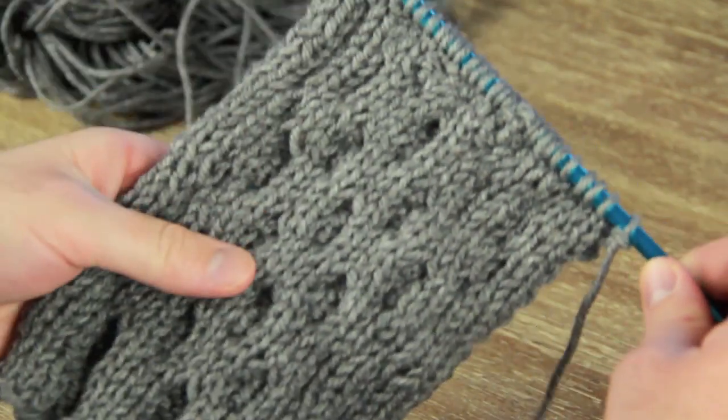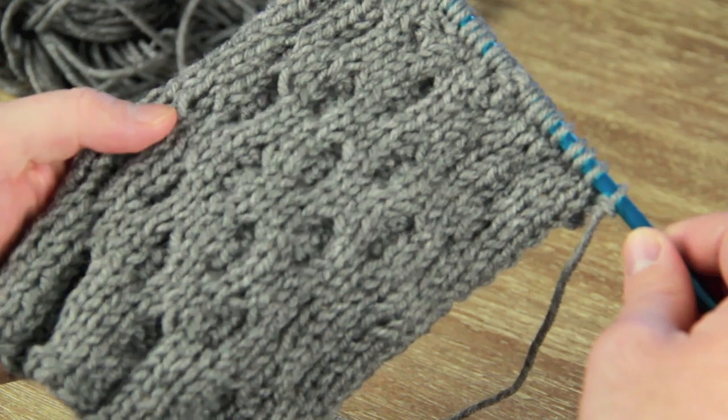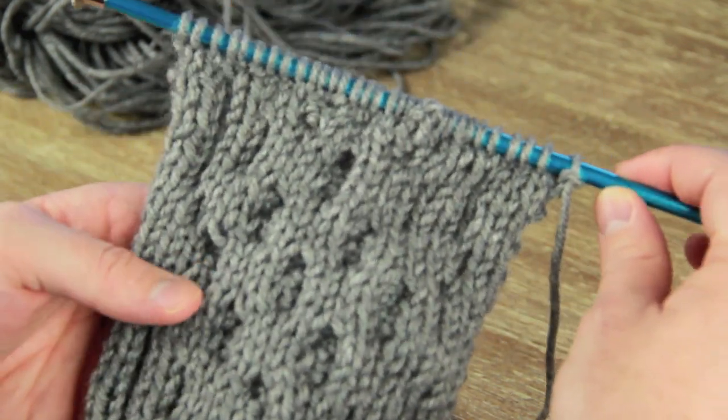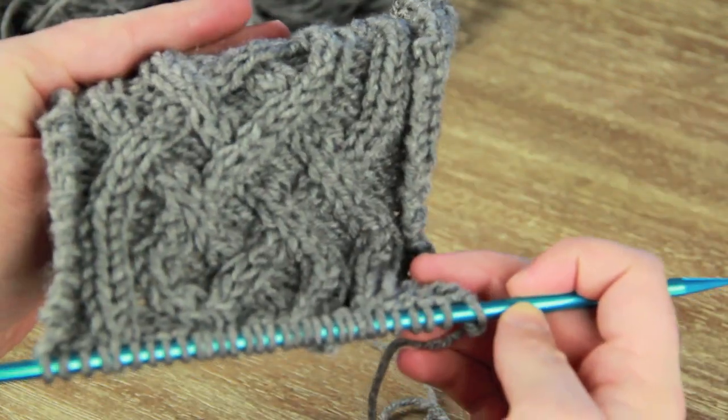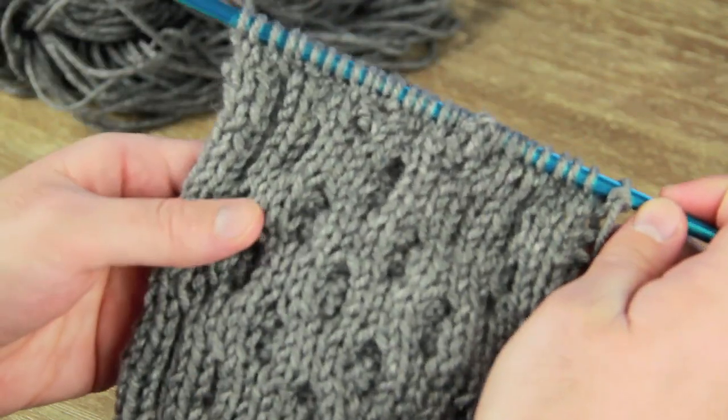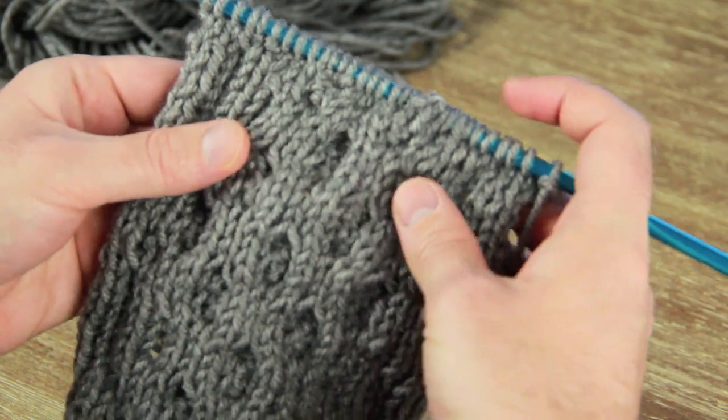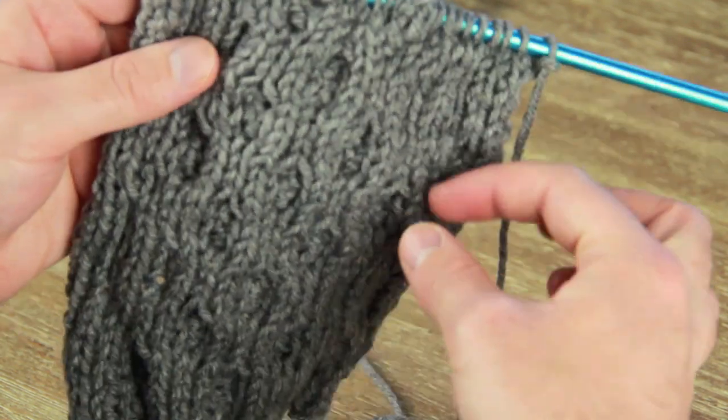The downside of the stockinette stitch and the reverse stockinette stitch is that the back side of a project like that is going to look pretty hideous. This actually doesn't look that bad, but it doesn't look as nice as the front side that you're working on. The back side of any stockinette stitch project is going to be the reverse of what you have on the front.